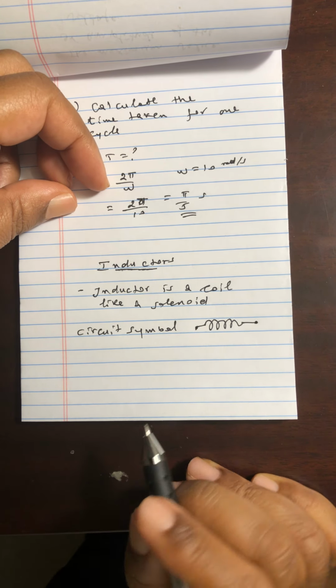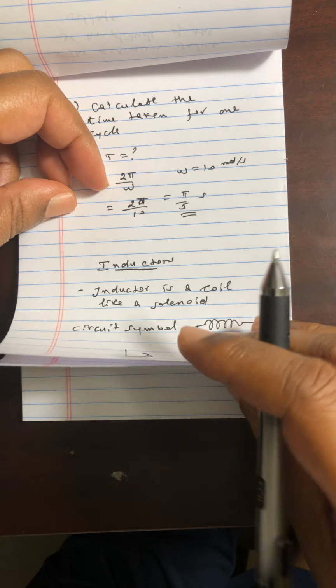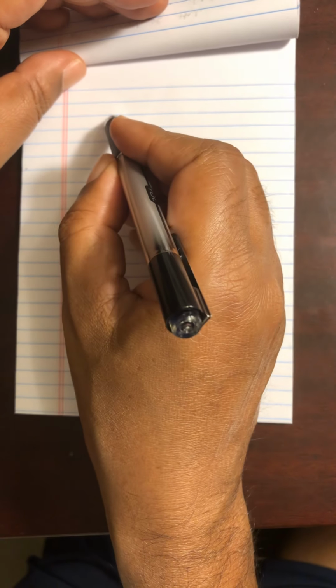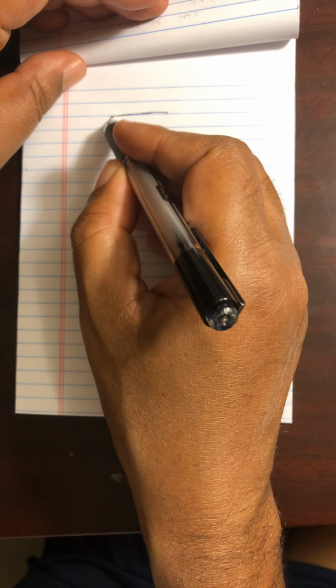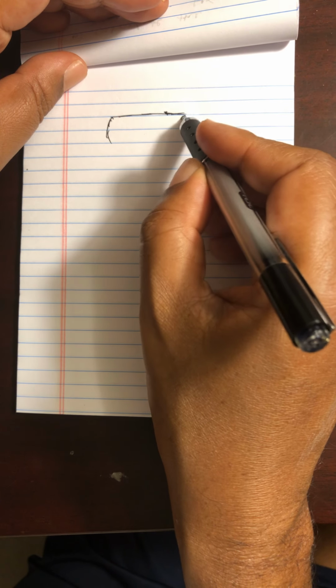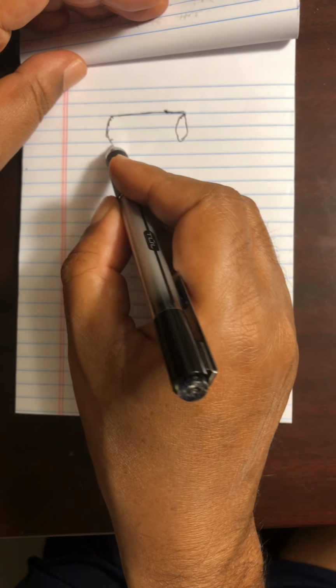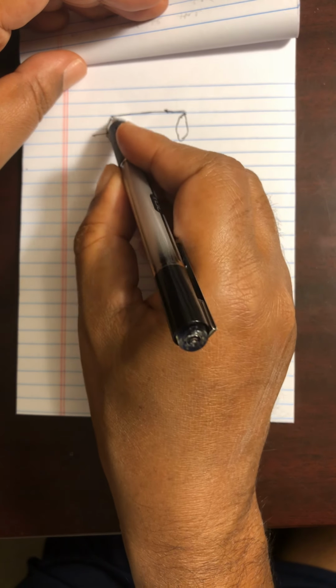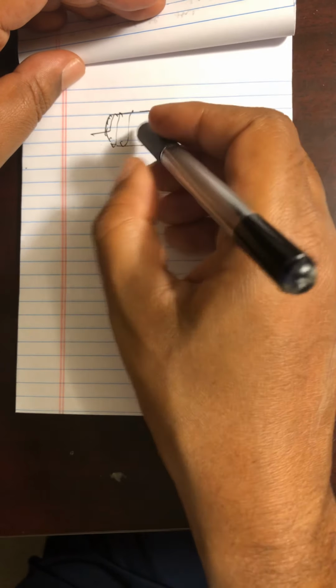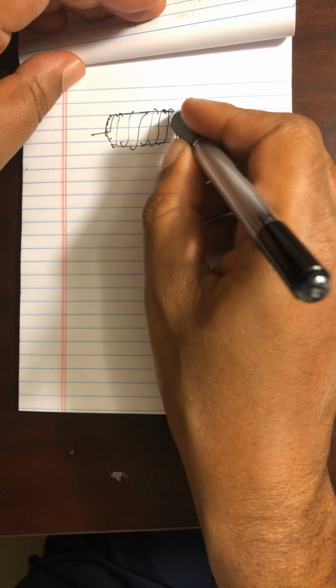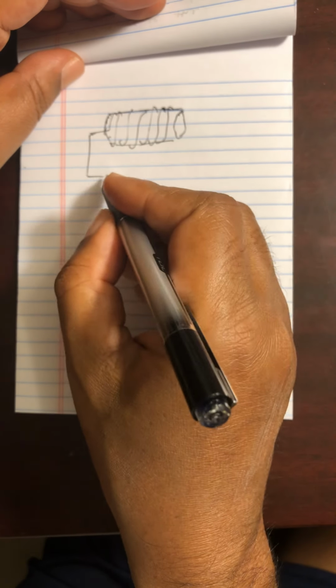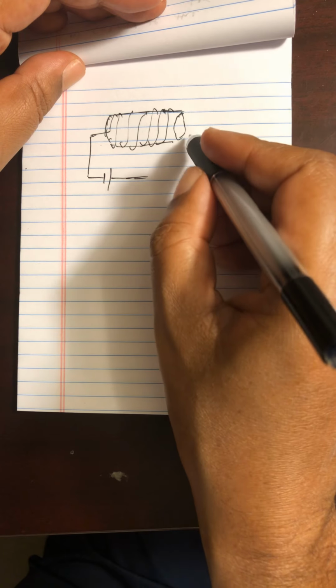Now, maybe let me go to the other side. Let's see what happens when the current in a coil changes. Okay, suppose we have this coil or solenoid, like this, and let's say we have current flowing through it.